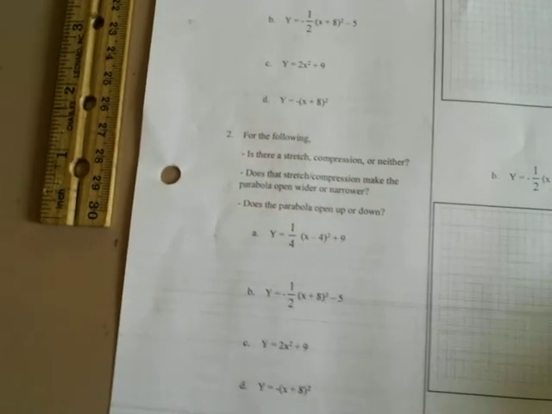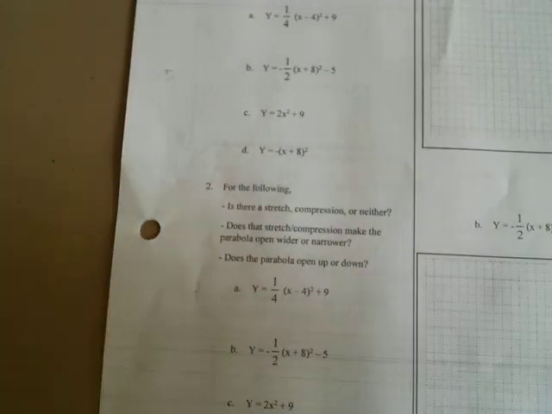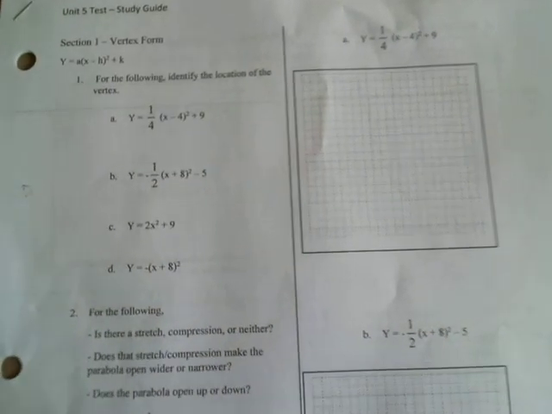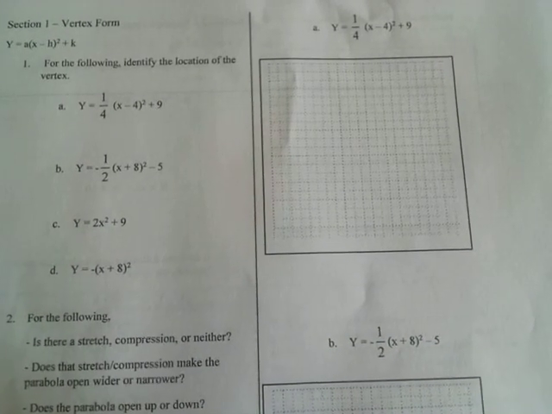Alright, this is the Unit 5 test study guide for Section 1, vertex form. I've already gone over this with the class, but I'm going to go over it for the video.